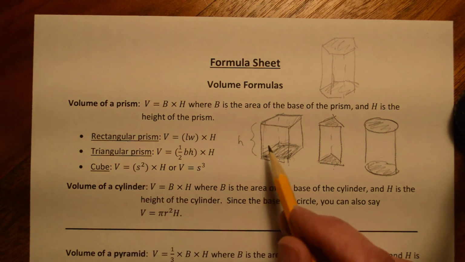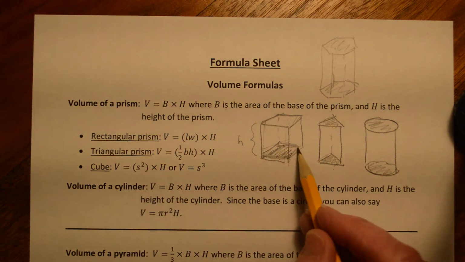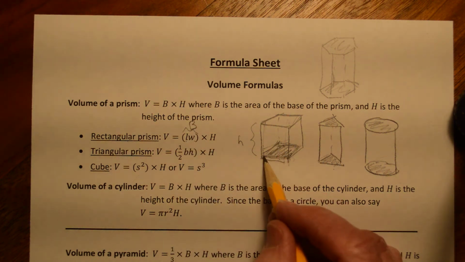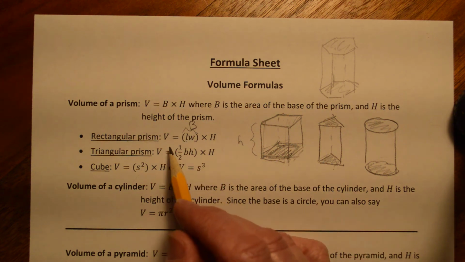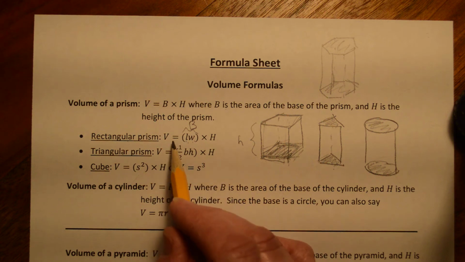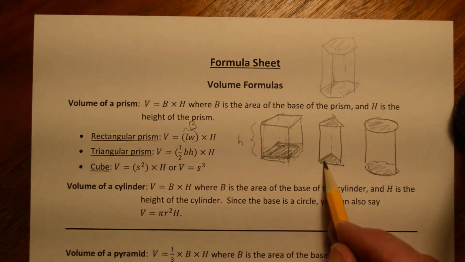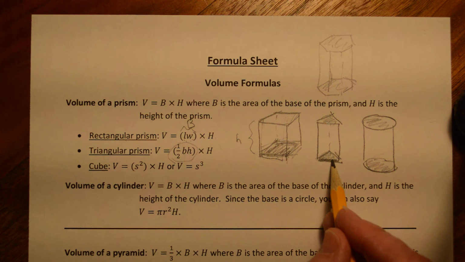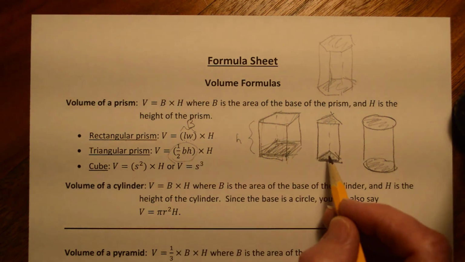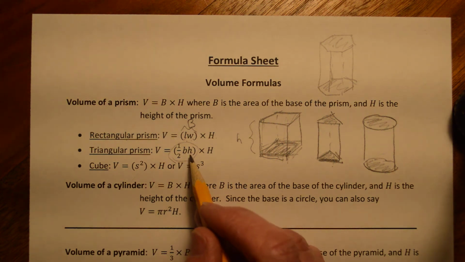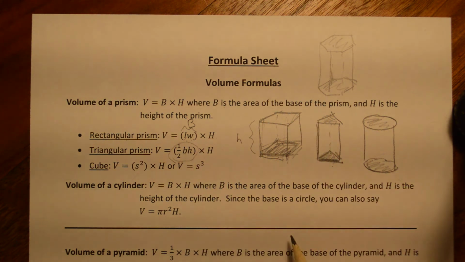A rectangular prism, that would be the example here. The area of that base that we're talking about is length times width, and then the height. And then if we had a triangular prism, we would find the area of the base. The area of a triangular base is half base times height. Now just be careful here because this base is talking about the base of the triangle. Usually we refer to the area of the entire base as a capital B, just to make sure that you're not getting the two confused. And then times the height of the prism.